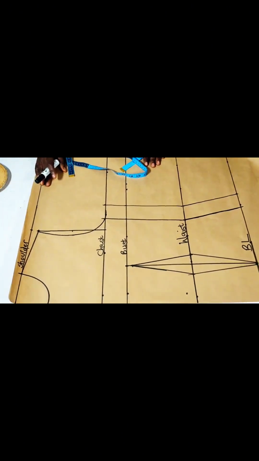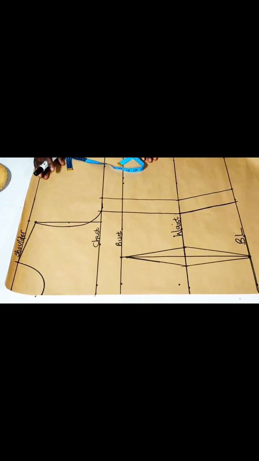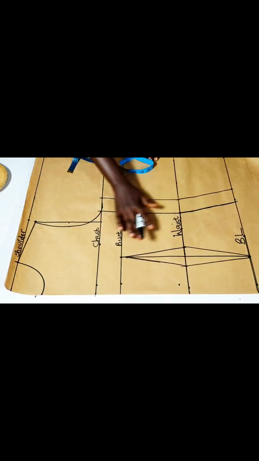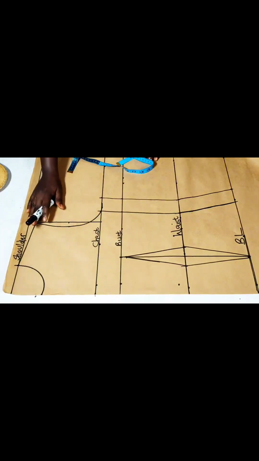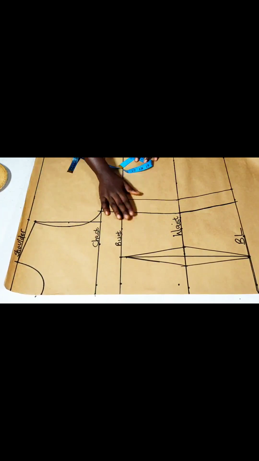So our front pattern is ready. Look at the way it is looking beautiful. You see, it is not difficult. You can rewatch it as many times as possible till you get it, and that's fine.